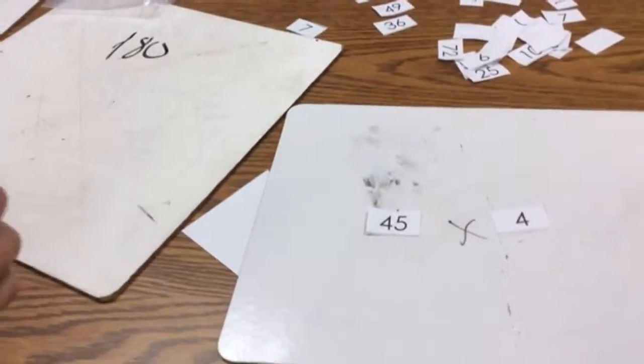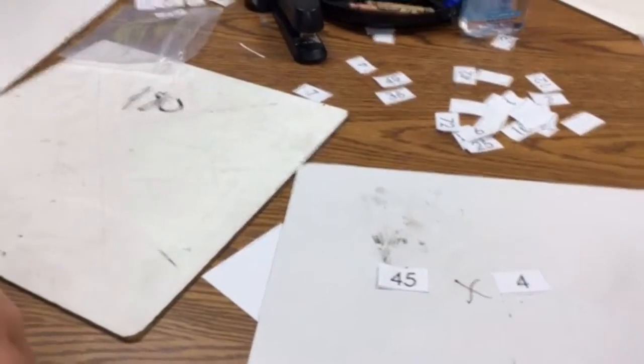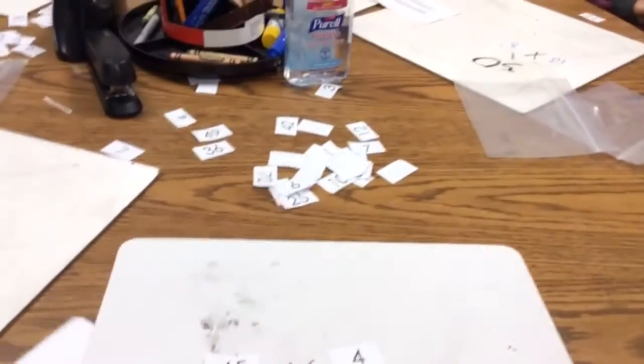In this part of the video, you are going to be watching students show their work using manipulatives and working with partners.